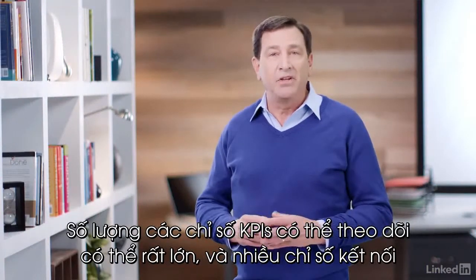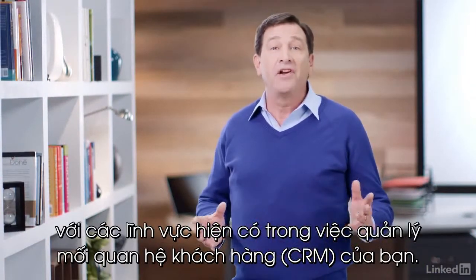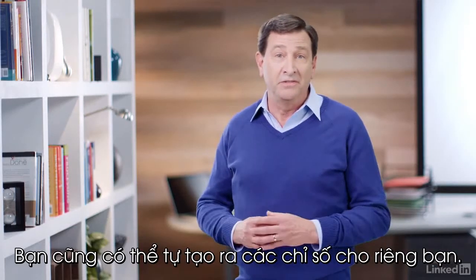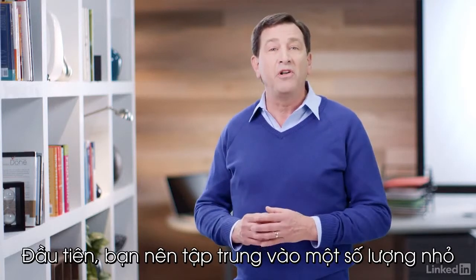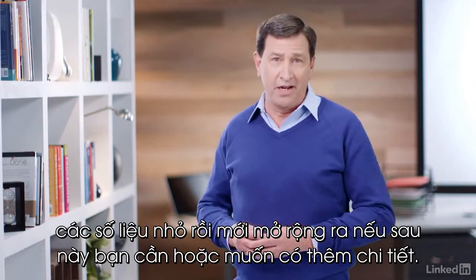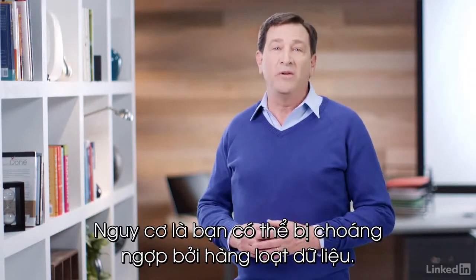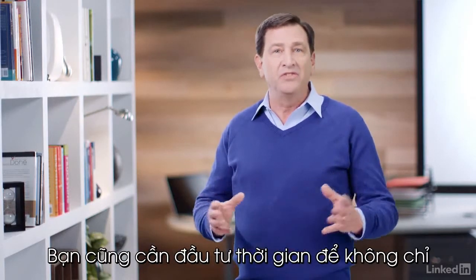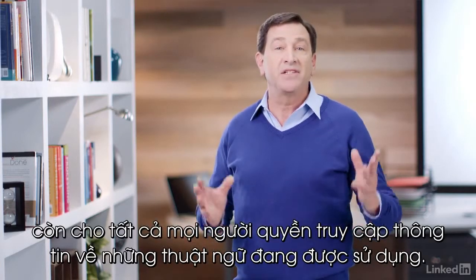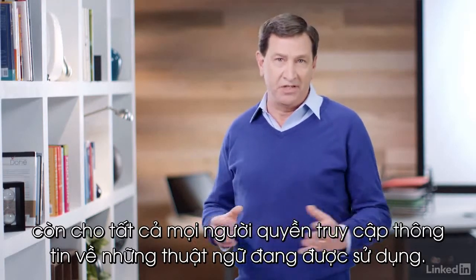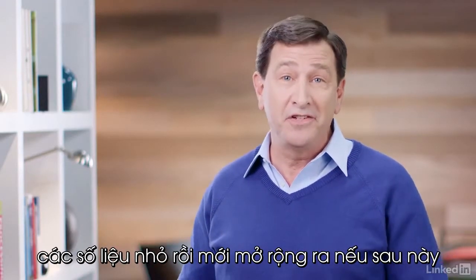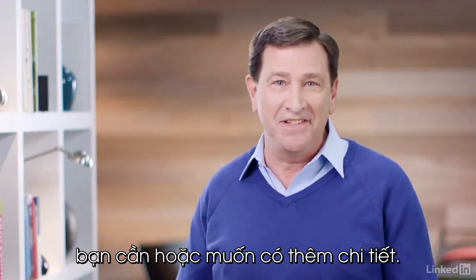The amount of trackable KPIs can be enormous, and many are linked to the existing fields in your CRM. You can also create ones of your own. It's wise to focus on a smaller amount of metrics initially and expand if you need or want more detail later on. The risk is being overwhelmed with data. You also need to invest time to educate not just the sales organization, but everyone with access to information about the terminology being used. I think this communication will save you a lot of headaches, as I've heard more than a few discussions about what a lead really means.